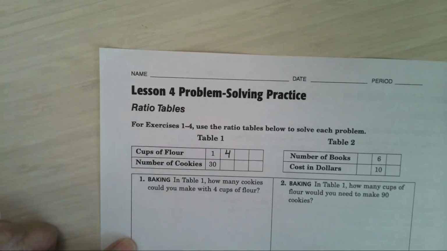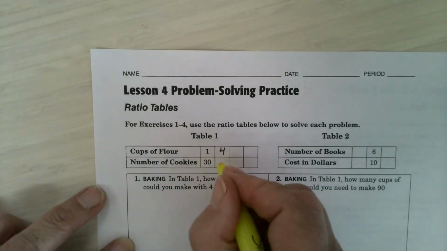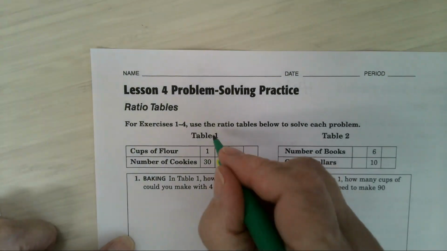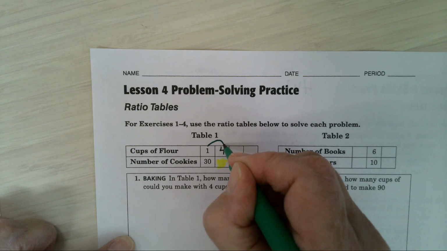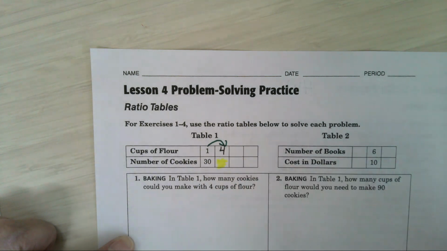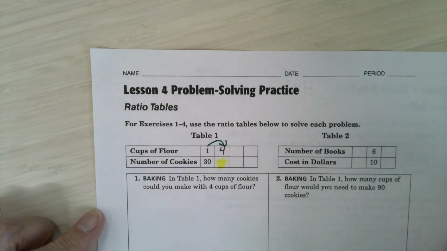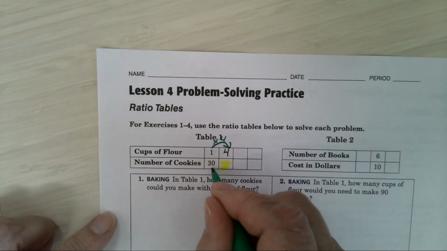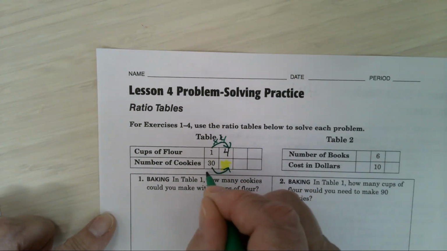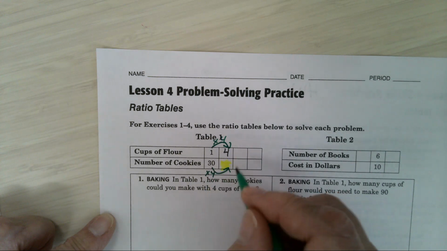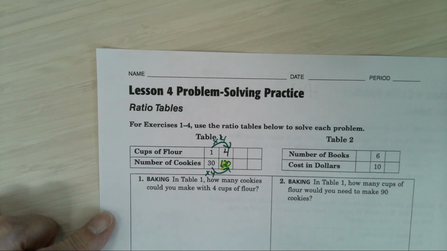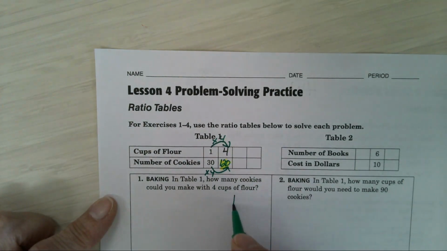Now we have our mystery number. All right. How does a 1 turn into a 4? Is that a friendly operation, Ava? We times it by 4. So you take 30 times 4, and that gives you the answer. 30 times 4 is 120. So how many cookies can you make with 4 cups of flour? 120.